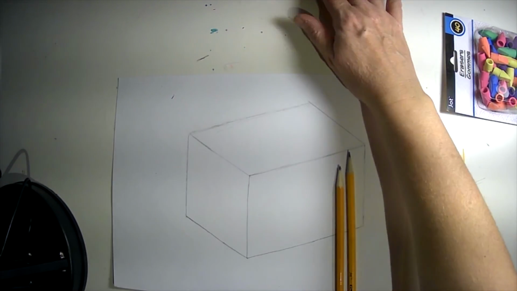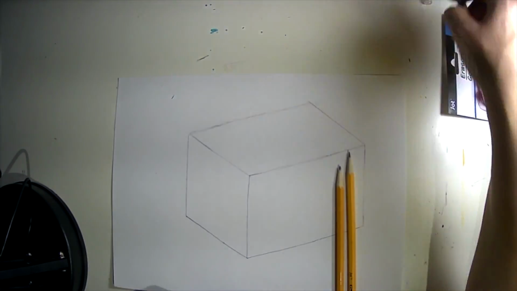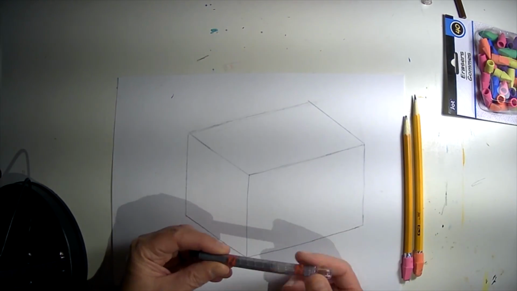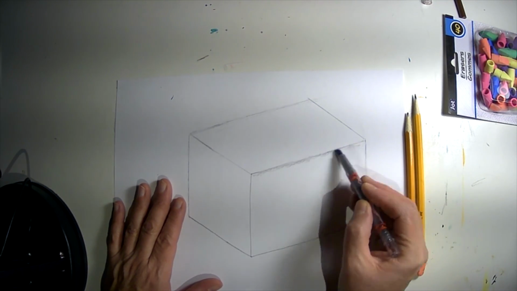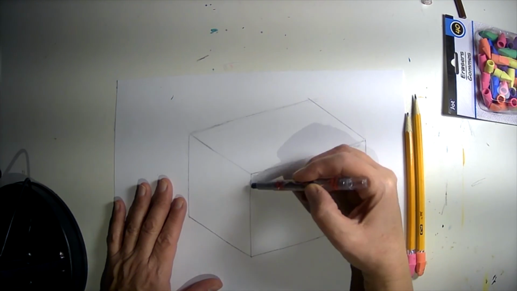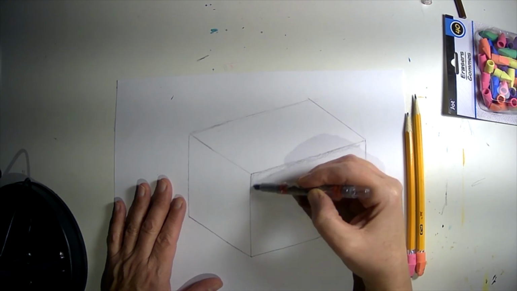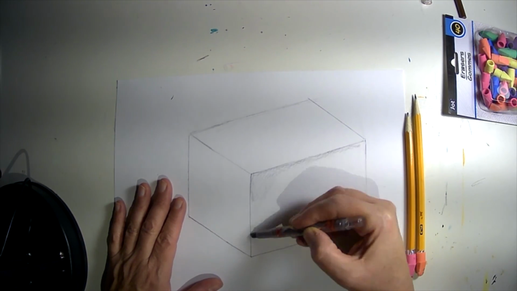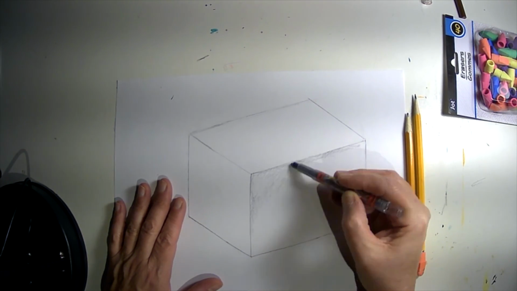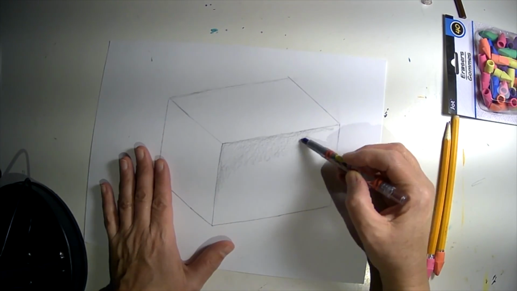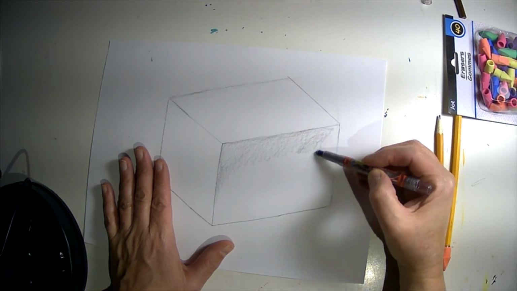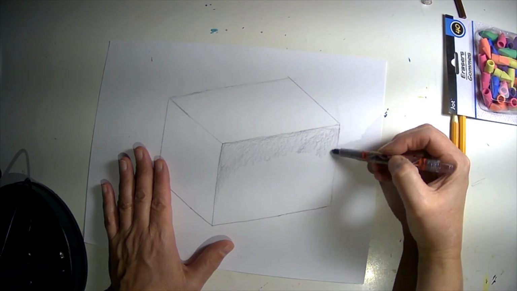And here is what my completed cube or box looks like. You can add shading to the front and the side of your cube. You could have designs on the front of the cube or box, if you'd rather call it a box.